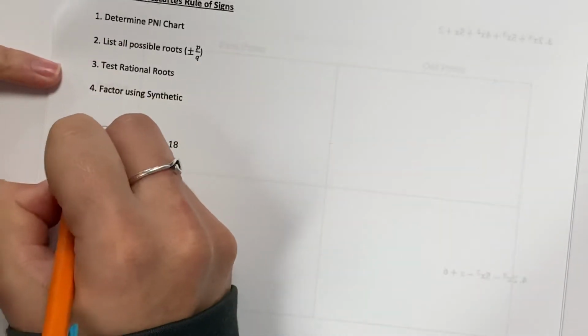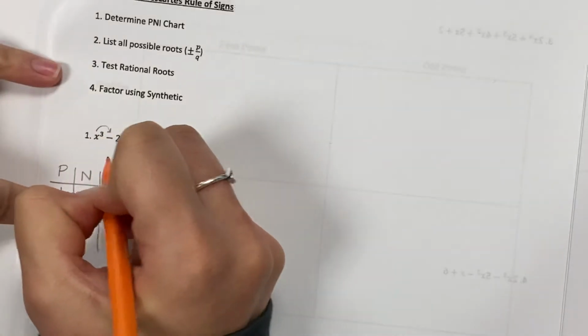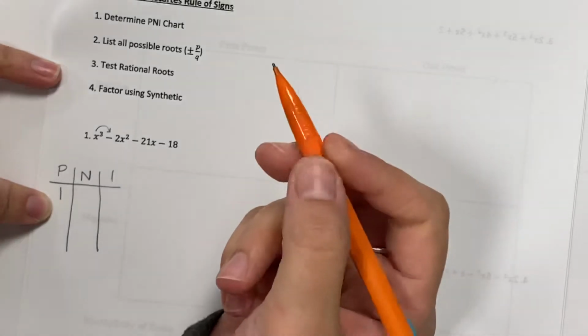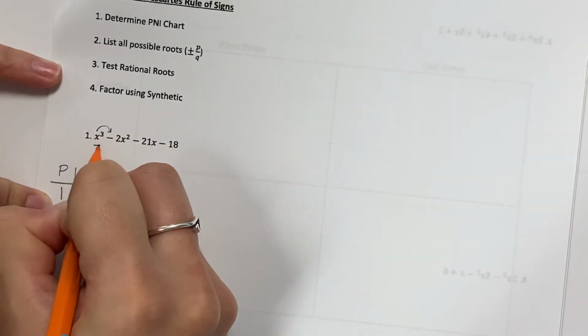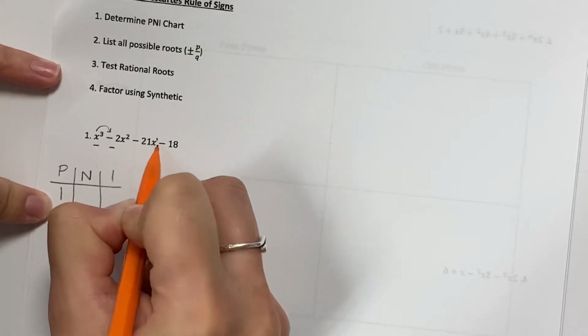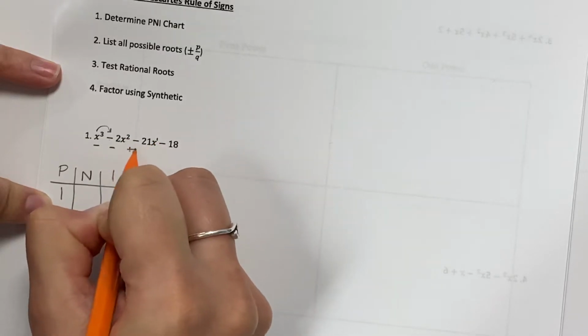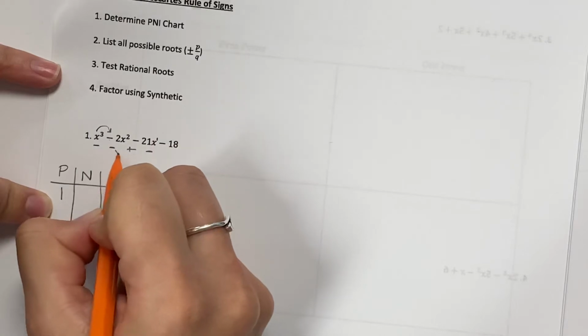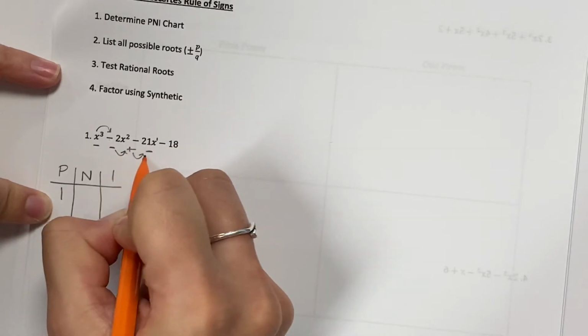Now I have to write my function plugging in negative x. Remember, odd changes, even stays the same. This is odd, it's positive, so it changes to negative. Even, stay the same. This is x to the 1, that's odd, so it's gonna change. This doesn't have an x, so it just stays the same. So now the changing of signs is here and here. So that's a 2 for negative.